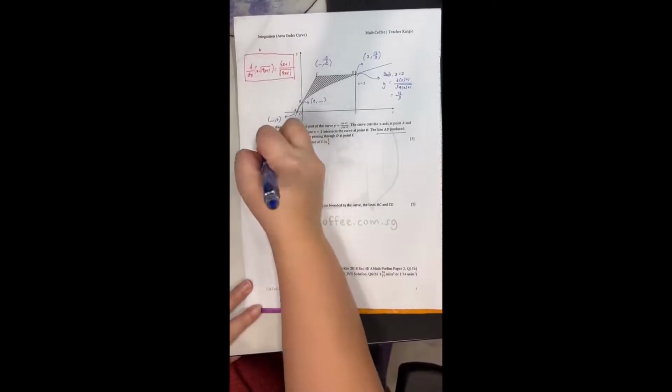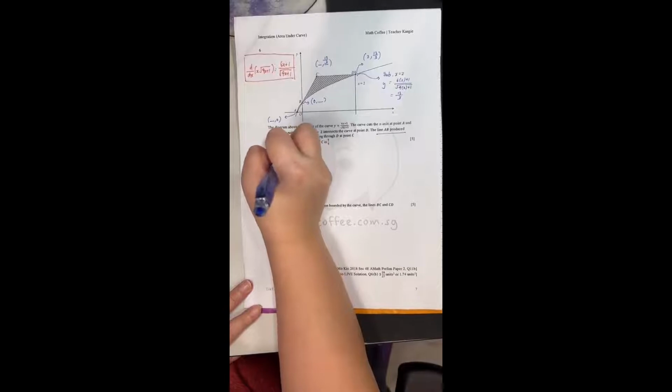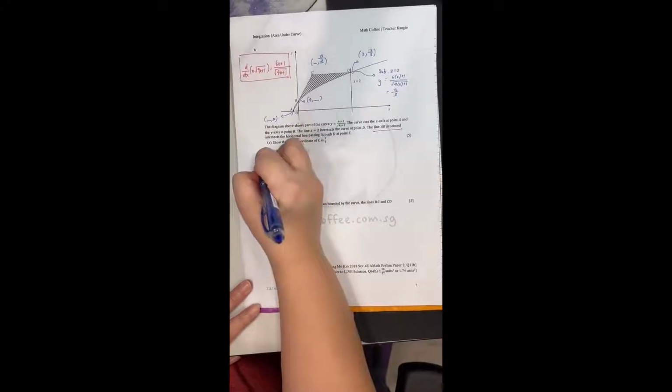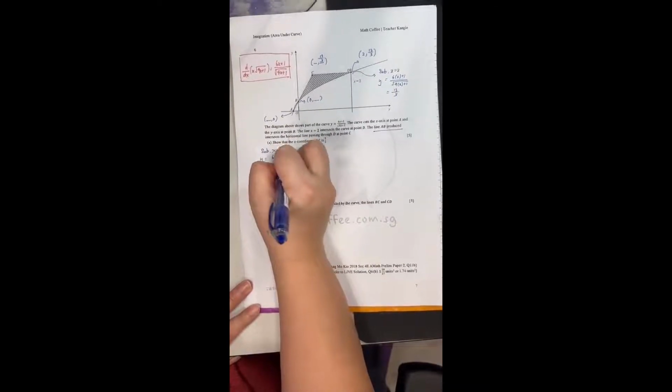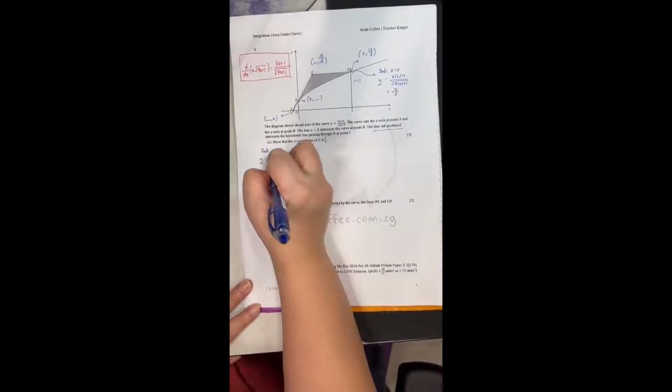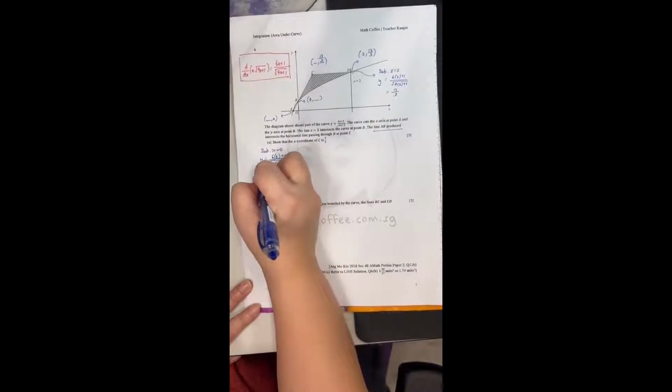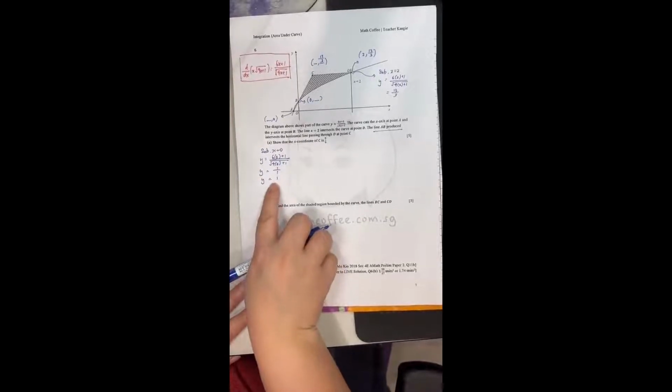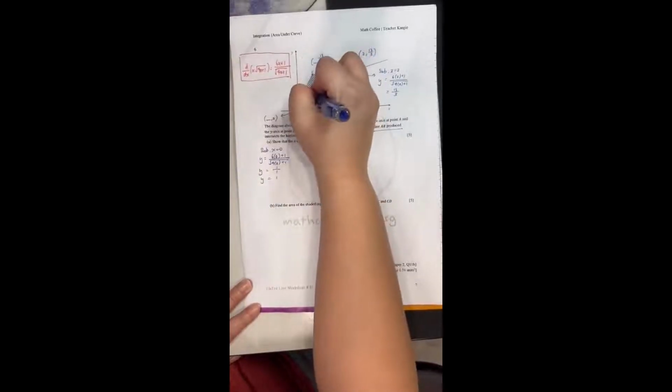So, let's do it. So, I'm going to sub x equals to 0. Okay, my y will be equals to (6(0) + 1) over square root of (4(0) + 1). So, my y is equals to 1 over 1. So, my y equals to 1. So, this one is 1. That means this point is (0, 1).